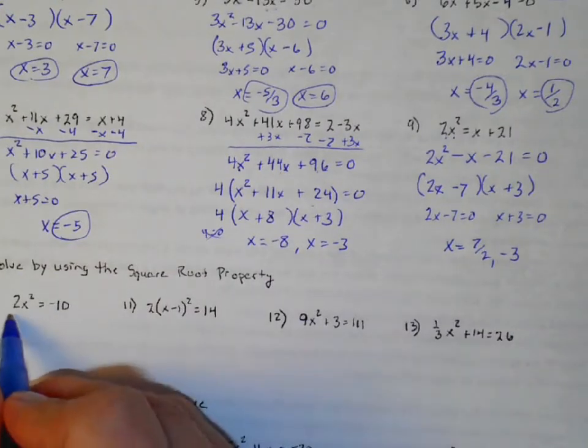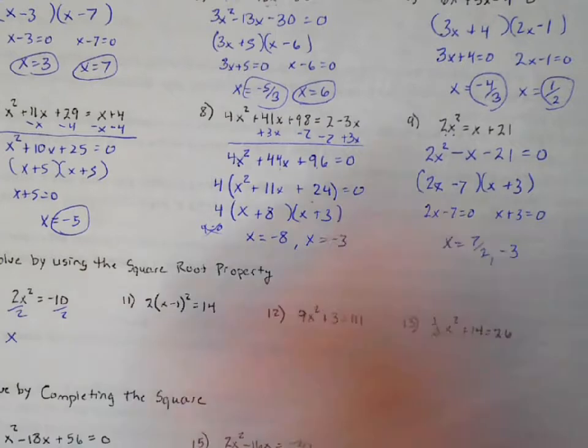So what we're going to do is try and get that square term by itself. So you get x squared.